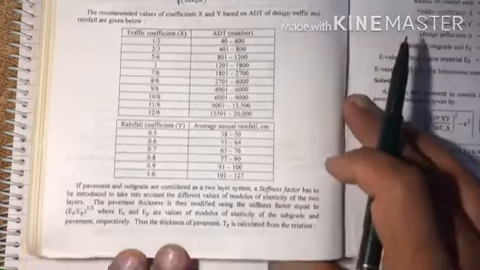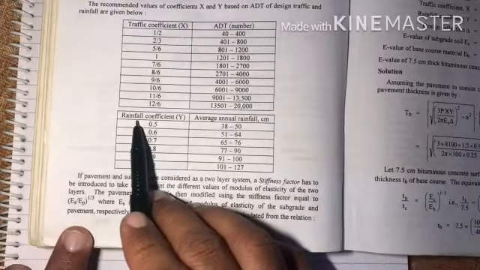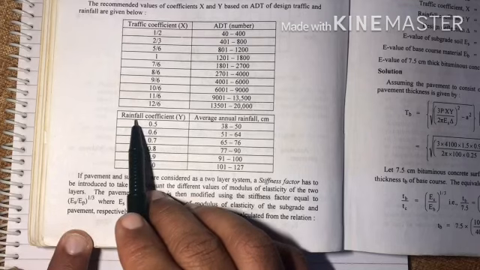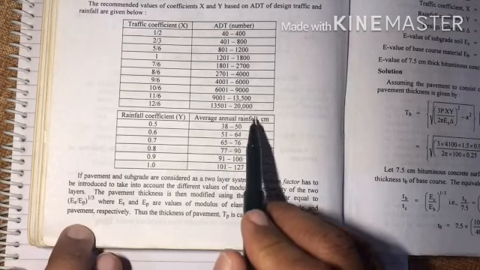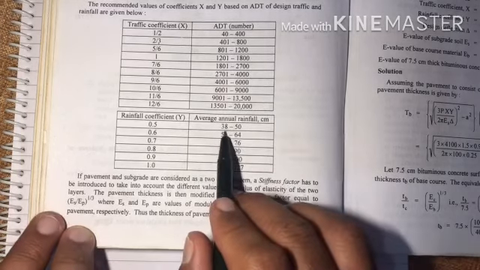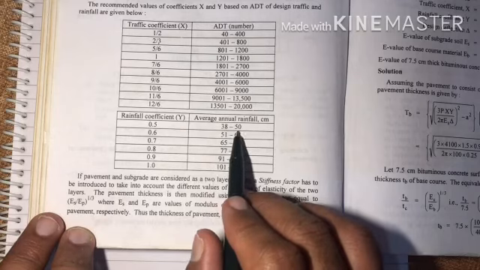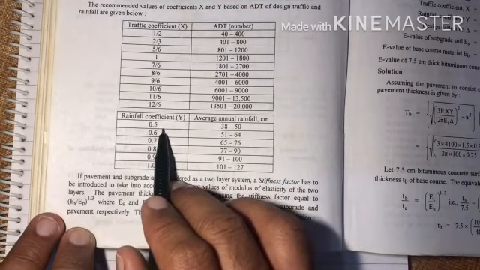Likewise, the y coefficient, that is nothing but the saturation coefficient, or the rainfall coefficient, is based on average annual rainfall in centimeter. If that particular area is having 38 to 50 centimeter of average annual rainfall, then the coefficient taken is 0.5.